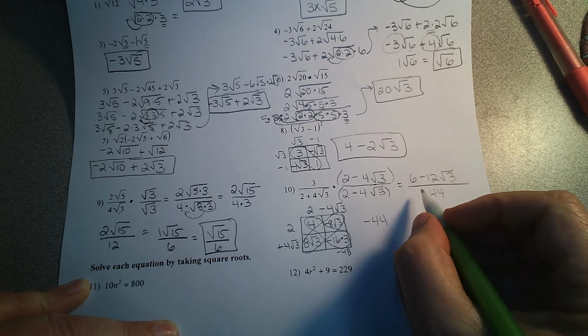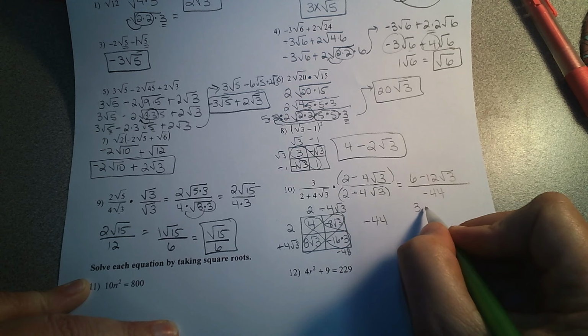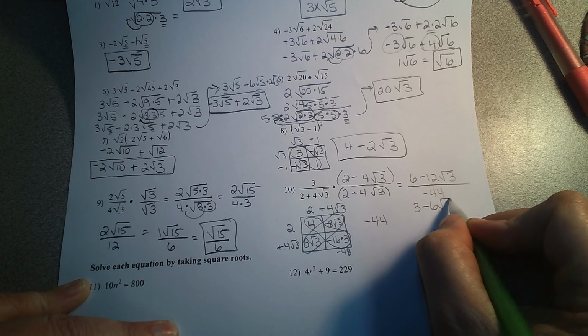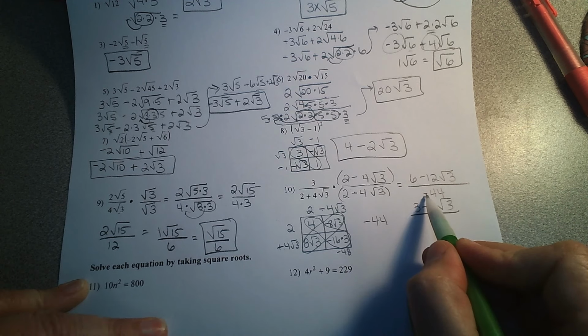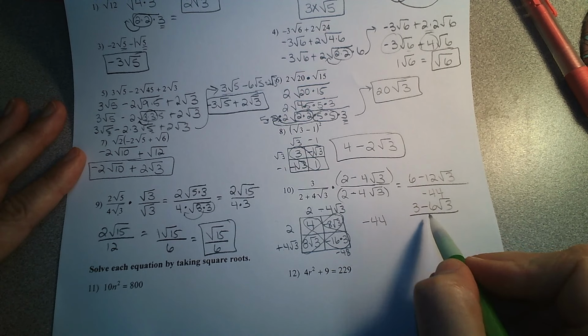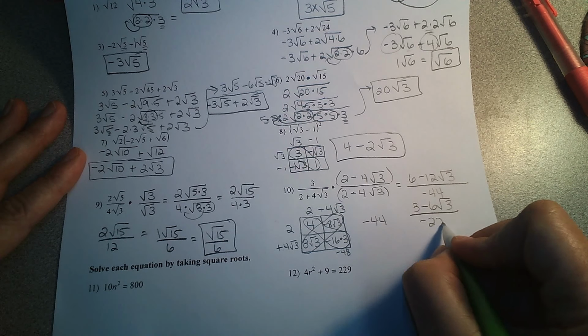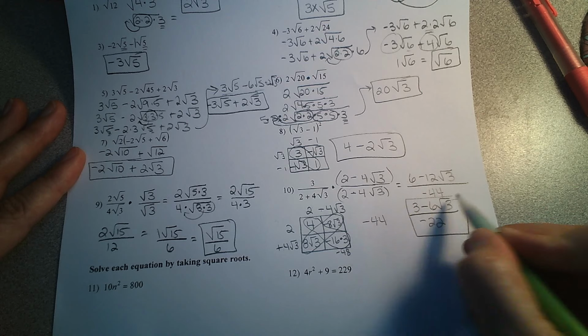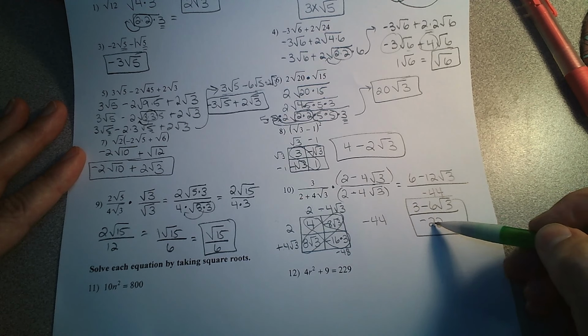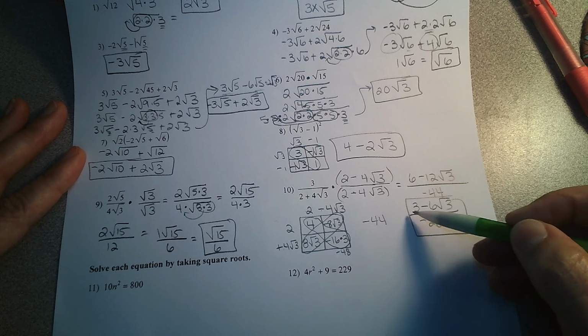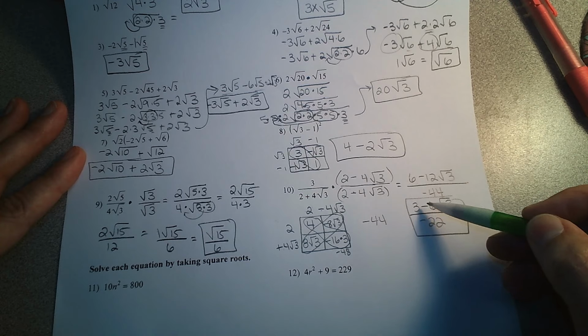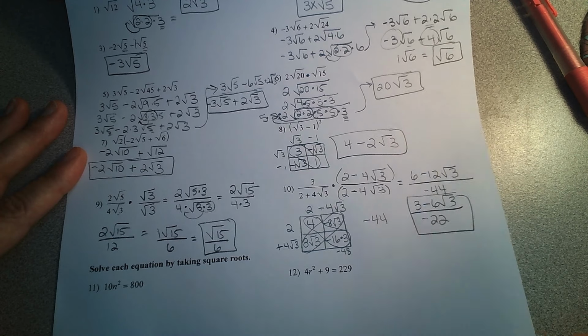So if I divide this by 2, I get 3. If I divide the negative 12 by 2, I get negative 6. If I divide negative 44 by 2, I get negative 22. So as you can see here, the negative 6 and the negative 22 would be divisible by 2, but not the 3. So you are not allowed to reduce.